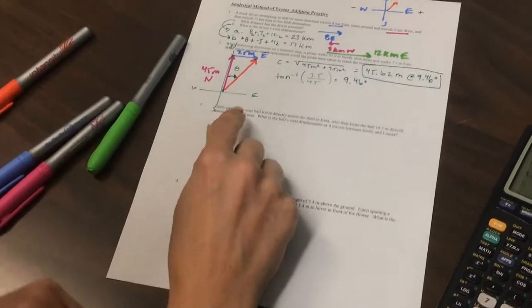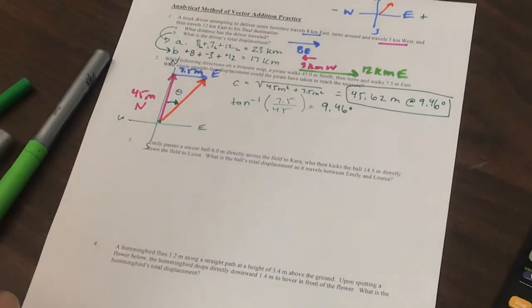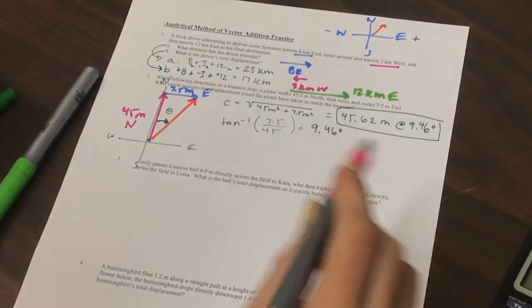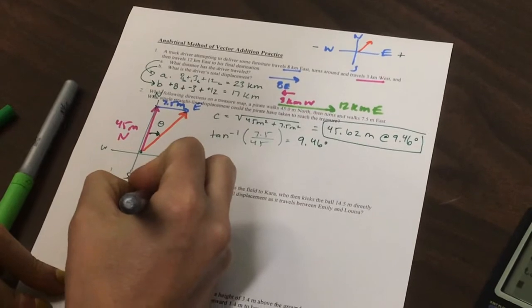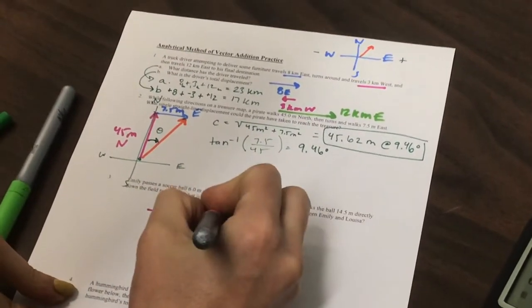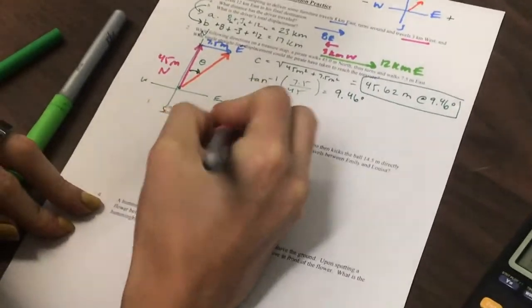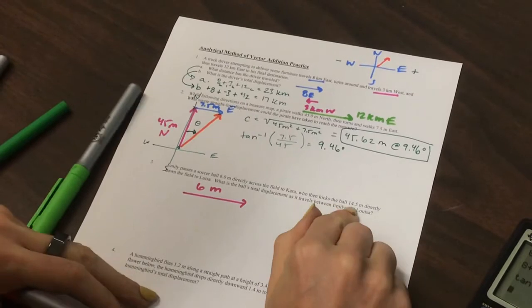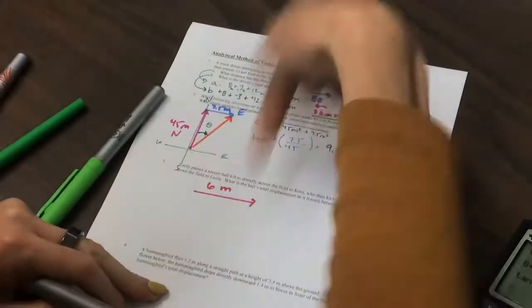Okay. All right, so Emily passes a soccer ball 6 meters directly across the field to Kara. Okay. Now I'm just going to say that 6 meters is this way. It doesn't matter if you chose a different way; your numbers will still make sense. And then she kicks the ball 14.5 meters directly down the field, so down this way, not up, down.